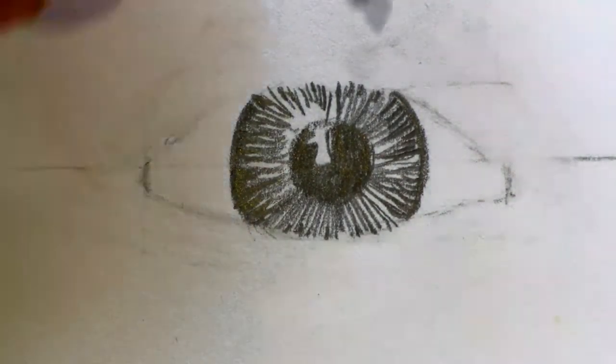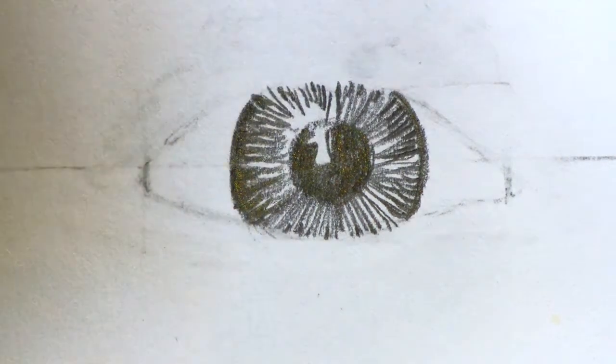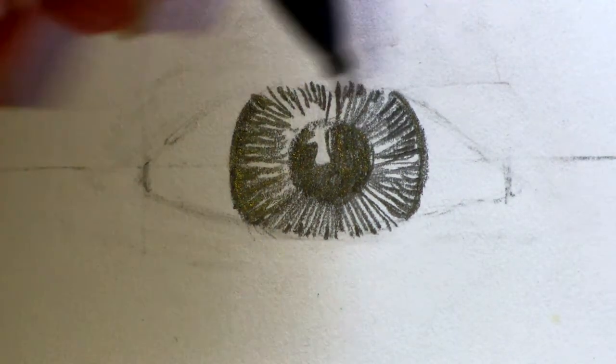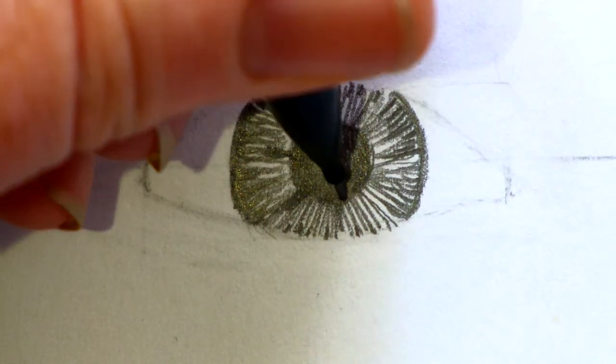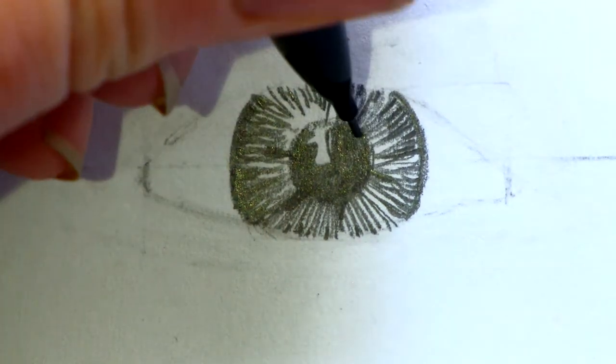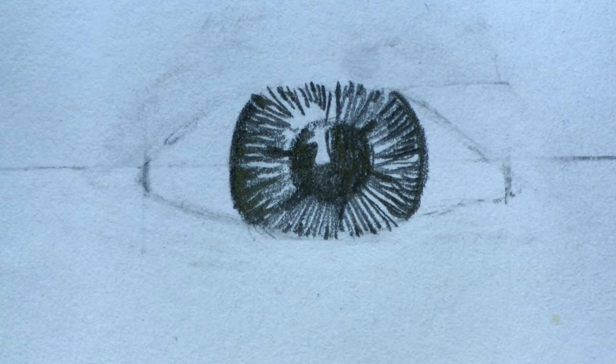Another one that is kind of cool is to pick maybe 4 or 5 lines and go out from the middle. So I'm going to go one here, one there. There's already kind of one there, there, and that. Just to create a little bit more interest in the eye.